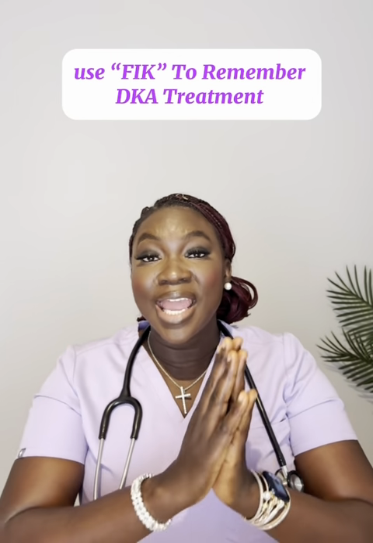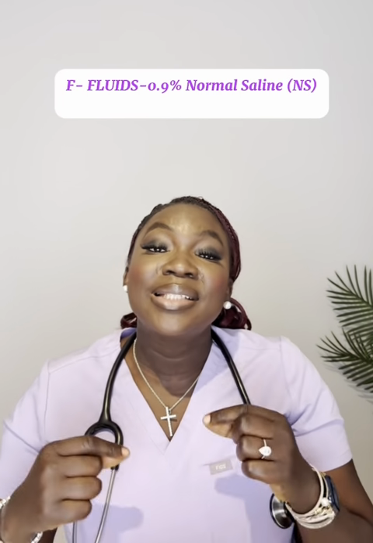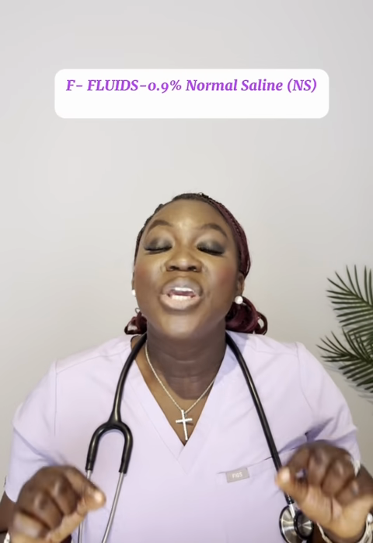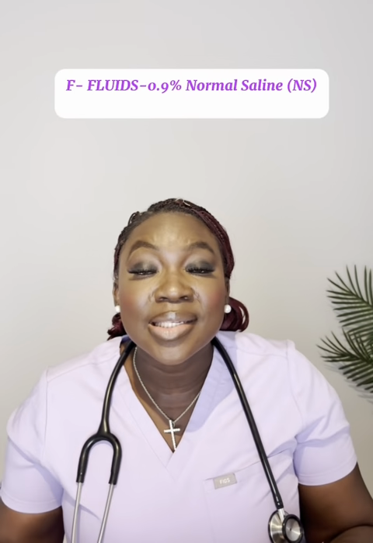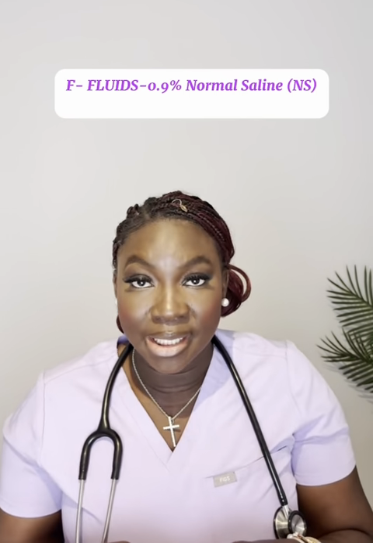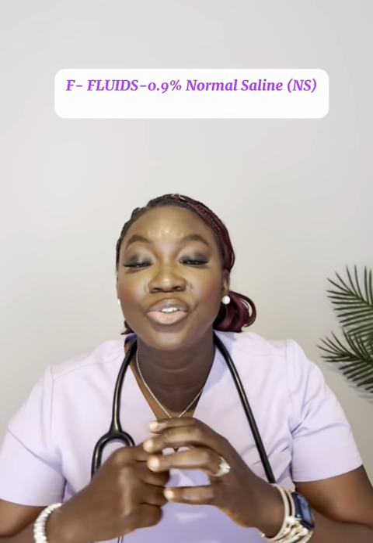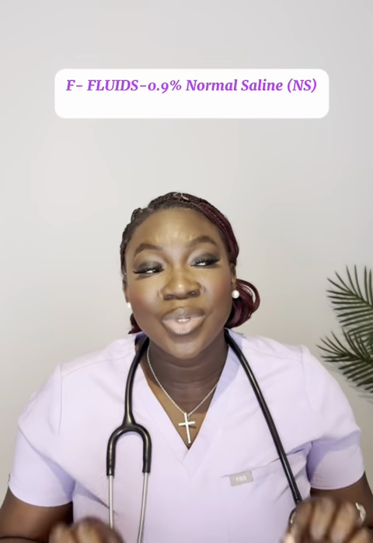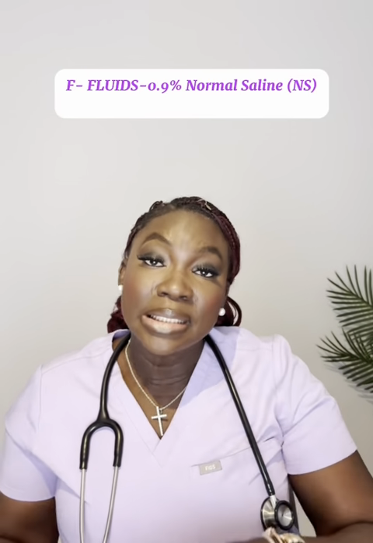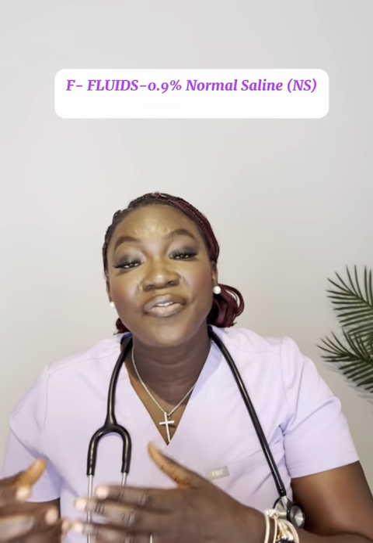The first one is F, which stands for fluids. That is 0.9 normal saline fluids first, because DKA causes severe dehydration due to osmotic diuresis, that is from high glucose in the urine pulling water and electrolytes out. So you start with 0.9 normal saline, which is given typically 1 liter over the first few hours.